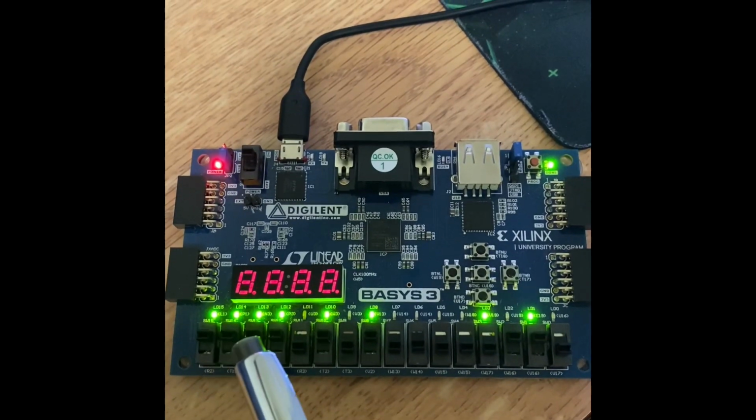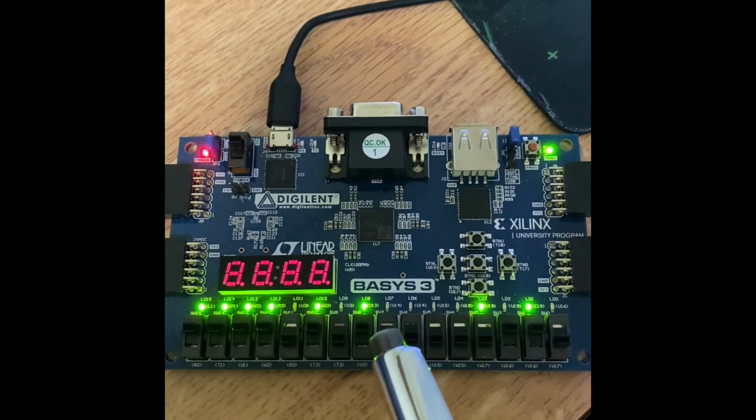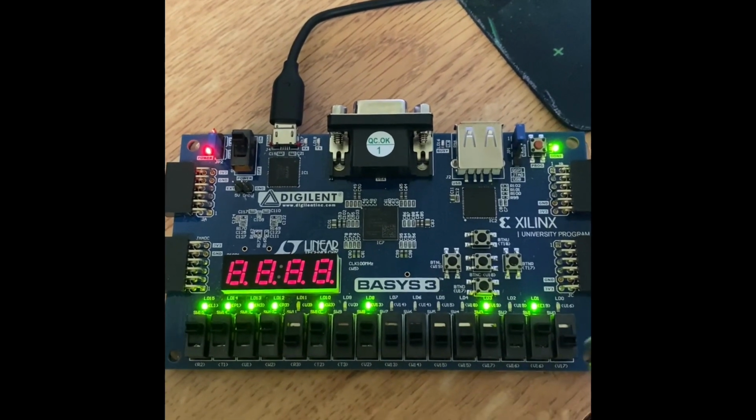A being 1, 1, 1, 1, and B being 0, 1, 0, 1, it gives us 1, 0, 1, 0.